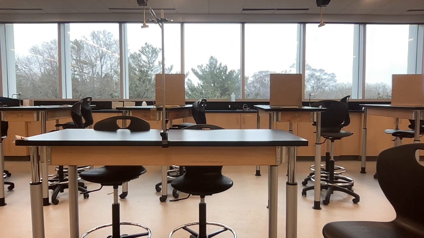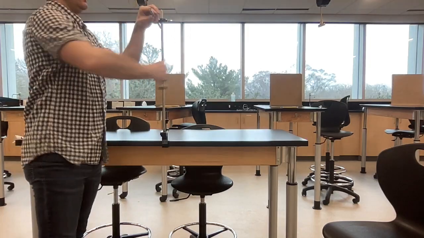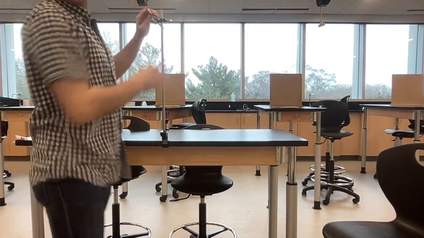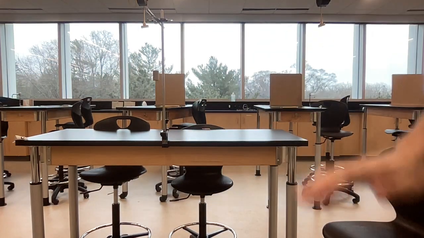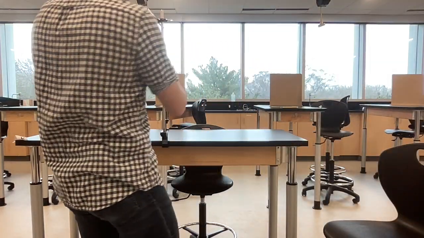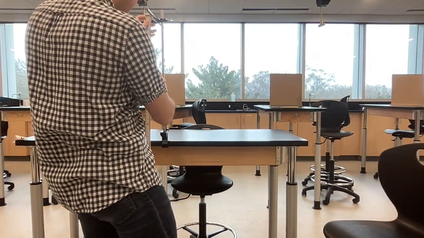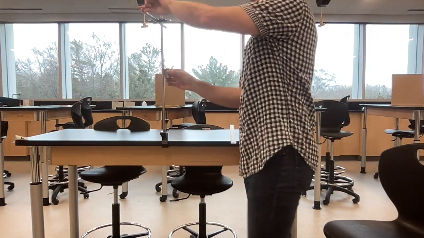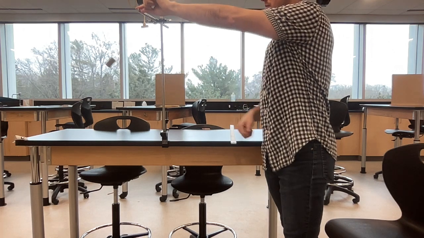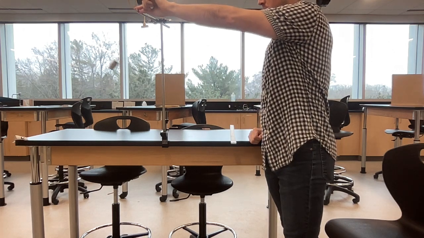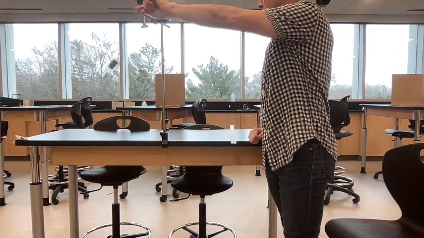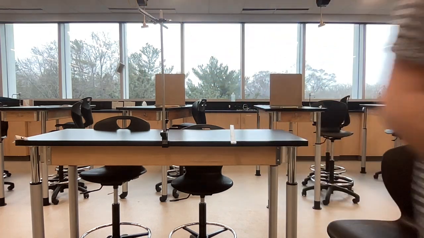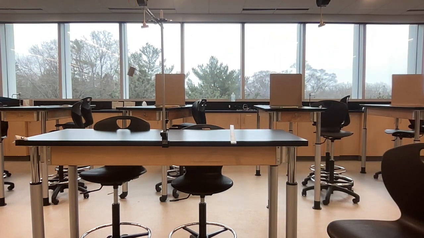1, 2, 3, 4. Let's see if we can get another measurement out of here, or 2, before this thing gets too short. All right. This is 28 centimeters. Ready? 3, 2, 1, go. All right, 28 centimeters. And we'll go with one more.